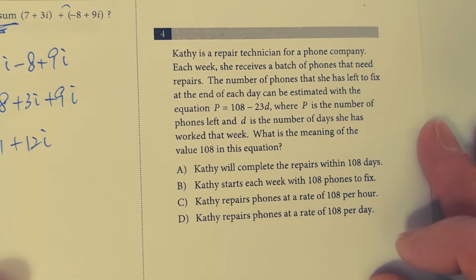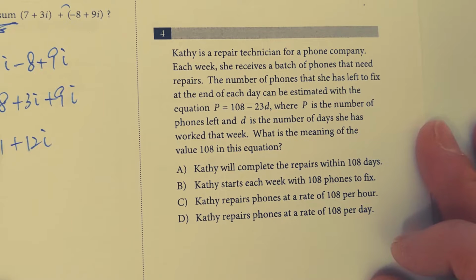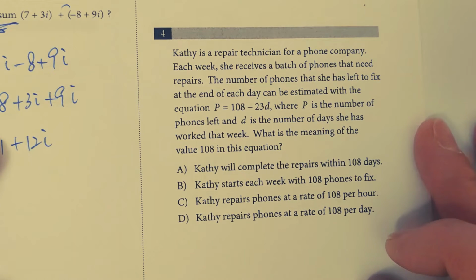Katie is a repair technician for a phone company. Each week she receives a batch of phones that need repairs. The number of phones that she has left to fix at the end of the day can be estimated with the equation P equals 108 minus 23D, where P is the number of phones left and D is the number of days she has worked that week. What is the meaning of the value 108 in this equation?